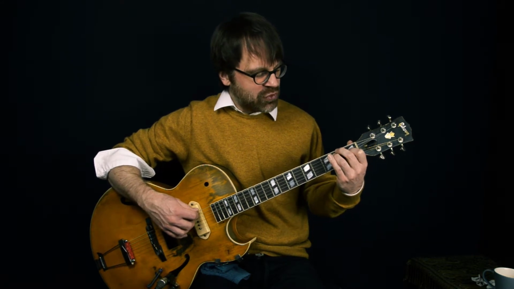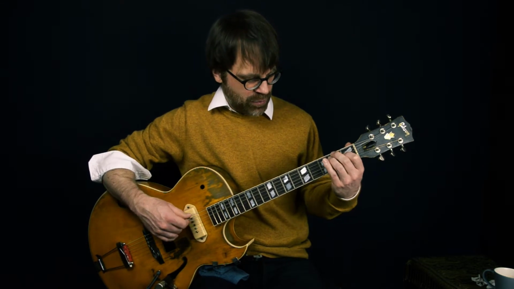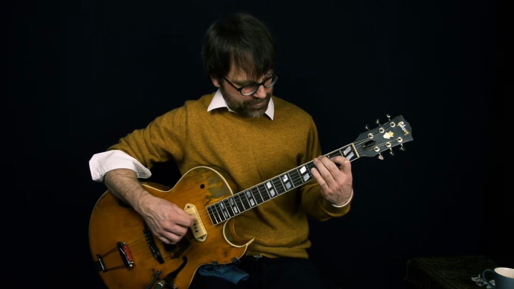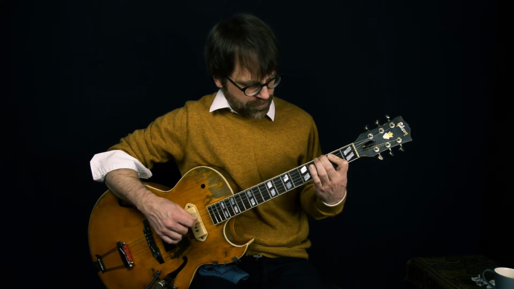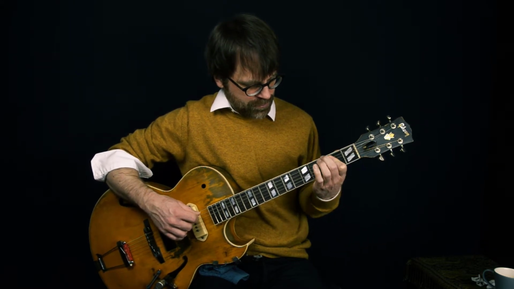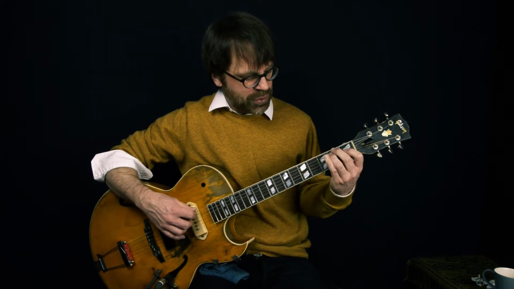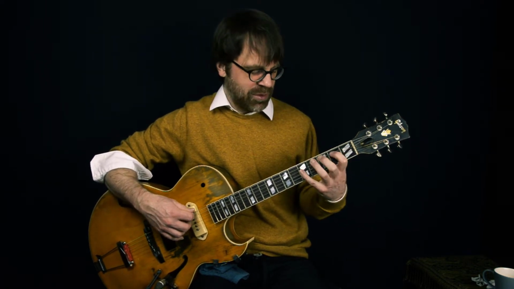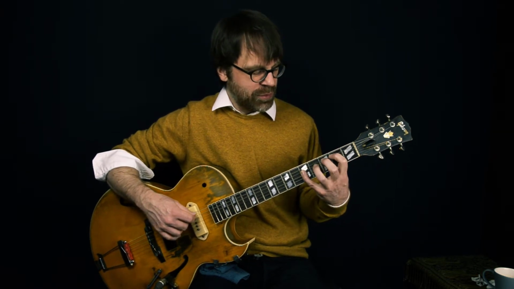Actually we have to change at least two notes to go to E minor, so we have to change these two half steps. But maybe we want to go from a closed position B major to an open or drop 2 chord of E minor here in the position.